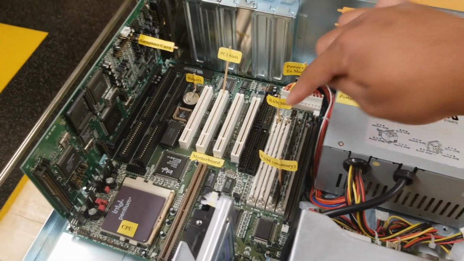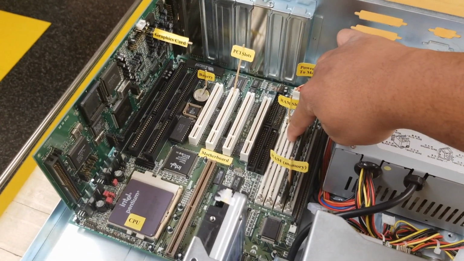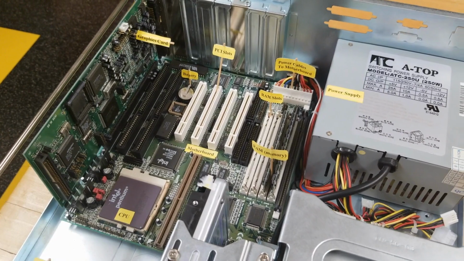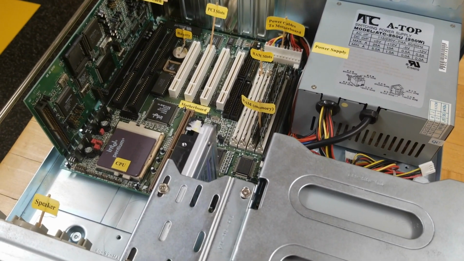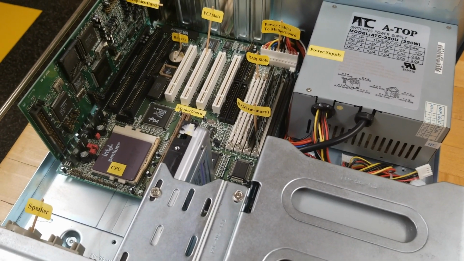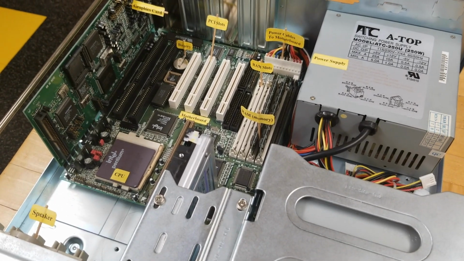So here we have the RAM slots. Now the RAM stands for Random Access Memory, which is a temporary storage of data that the computer is currently working with.